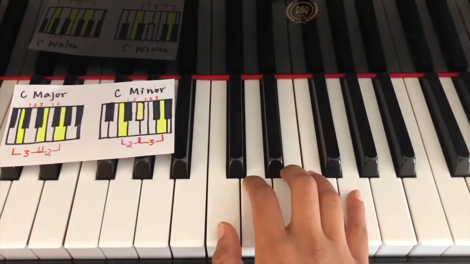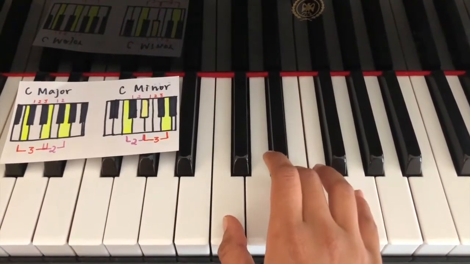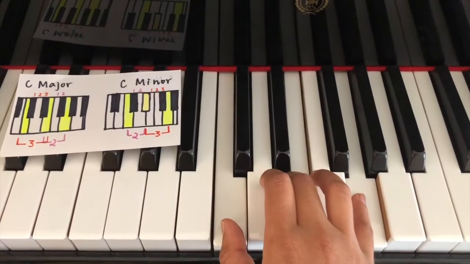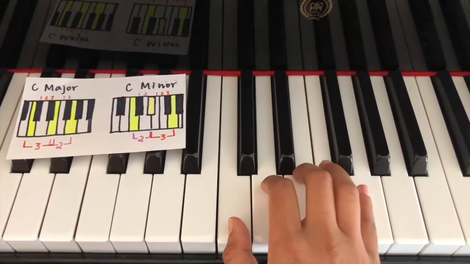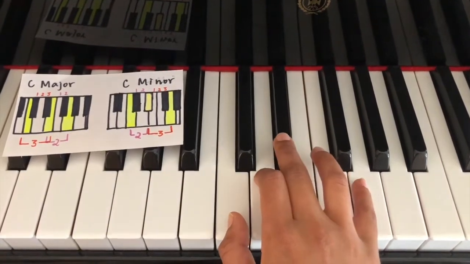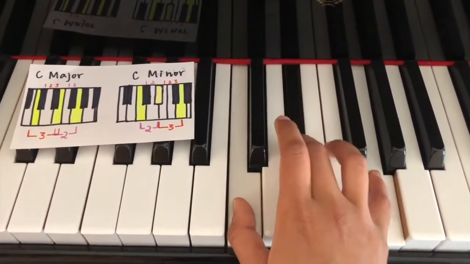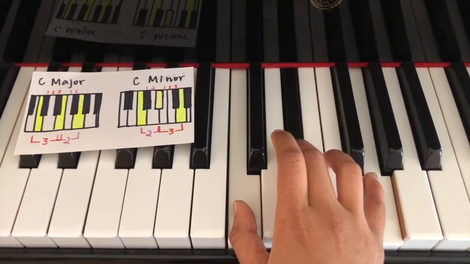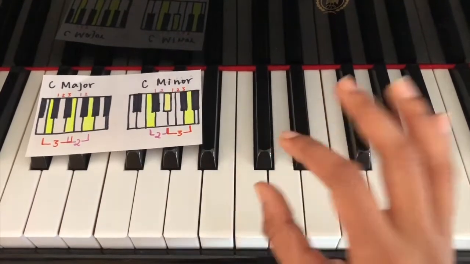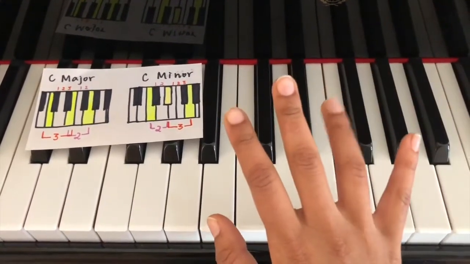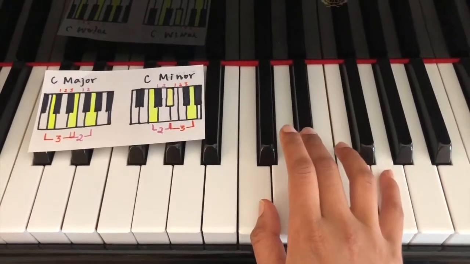So let's play C major. Remember, it's all white keys for C major. Let's play it. Now let's switch to C minor. Your third finger, your middle finger, is going to go down 1 to E flat. Now let's play these 3 together. Notice that in all of your chords, we're not using our index finger or our ring finger. Only our thumb, middle, and pinky are being used.